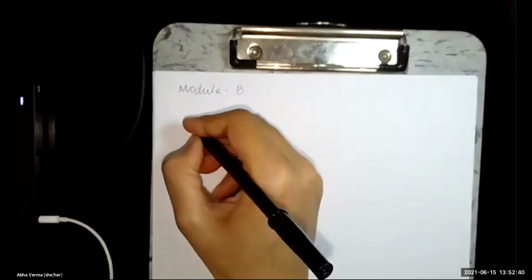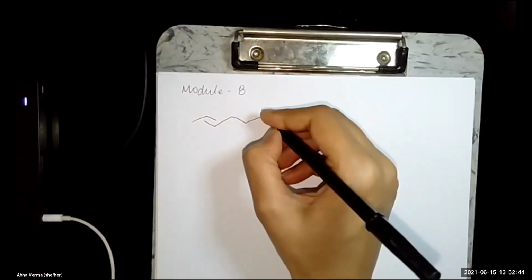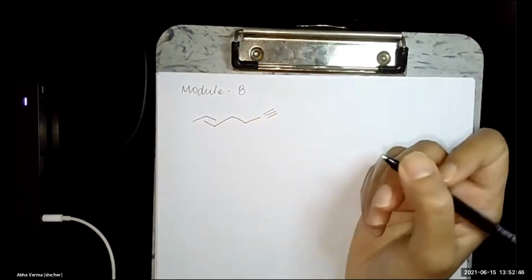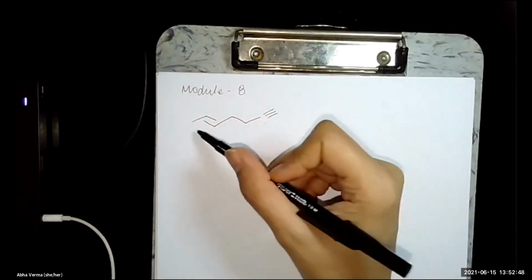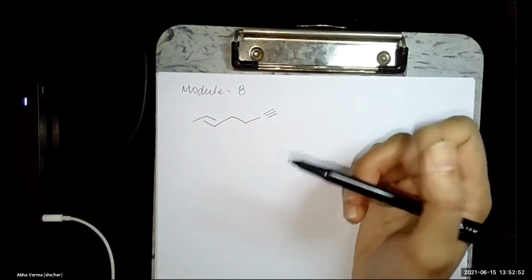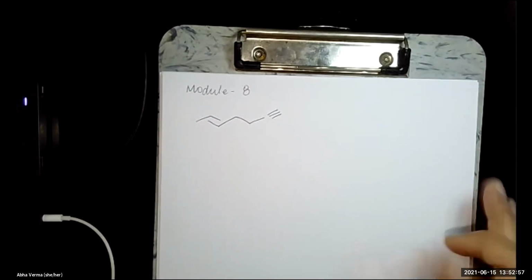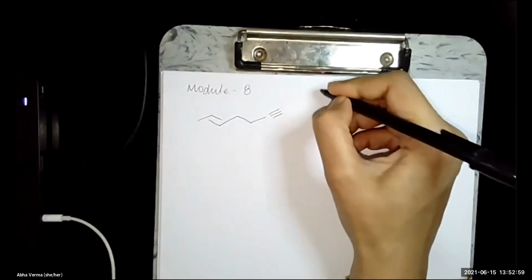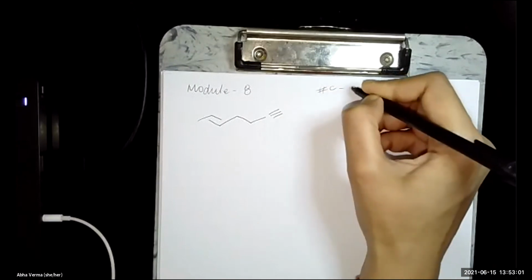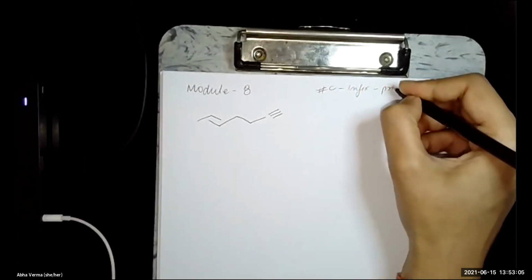Let's look at this particular example. What will be the name of this particular compound? We are going to follow exactly the same rules of your number of carbons, and then your infix, and then your priority.